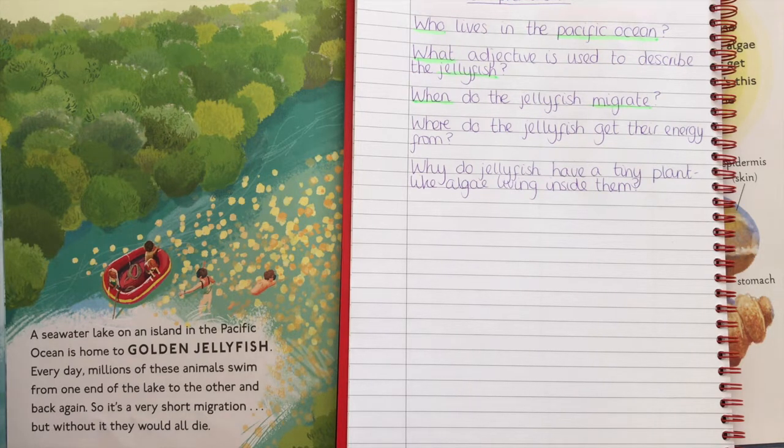Well done. So well done to those of you that identified the word jellyfish and skimmed and scanned that sentence to find out the answer. So the answer was golden. So well done.